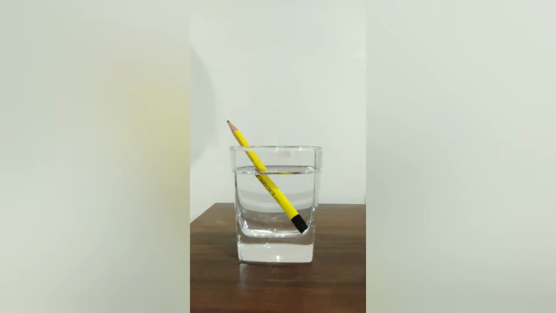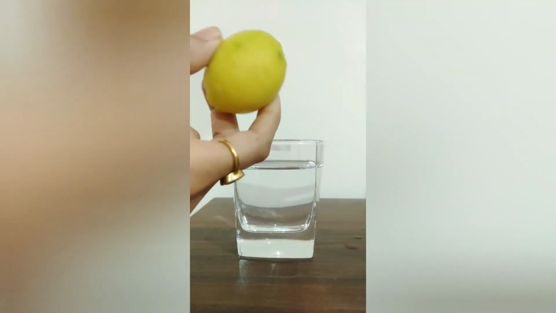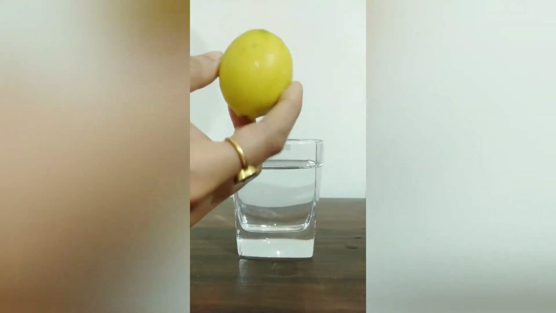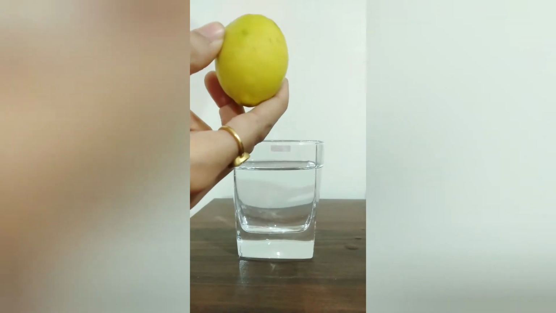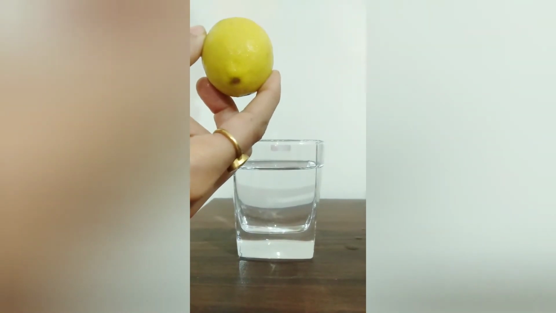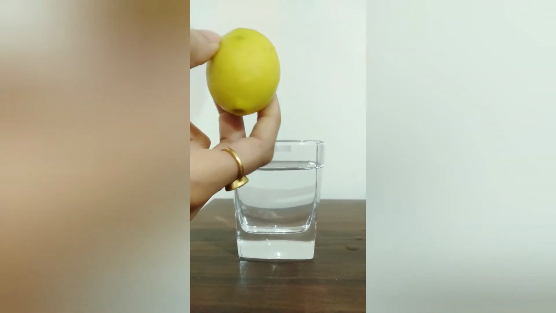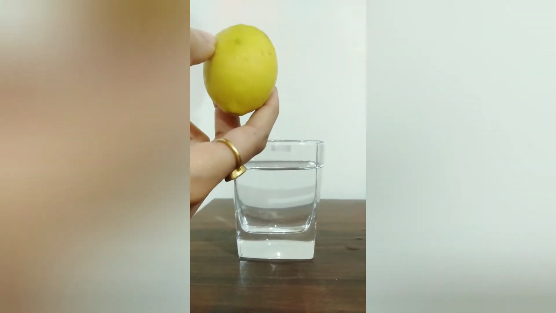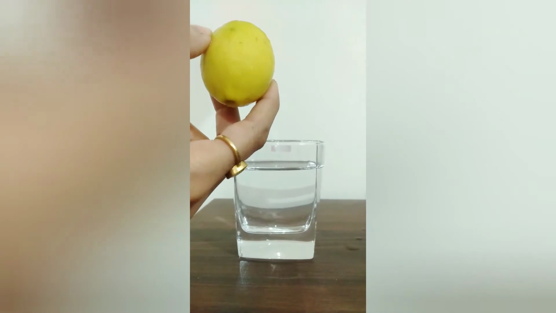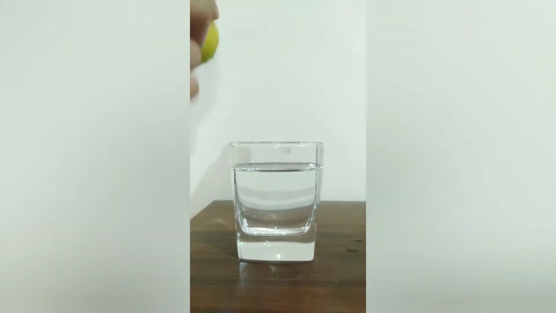Right? Now see, this is a lemon. This is the actual size of the lemon. Right? As I place this lemon in the glass tumbler, you will find that this lemon will appear bigger in size than its actual size. Let us observe.